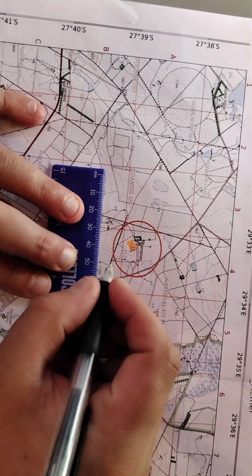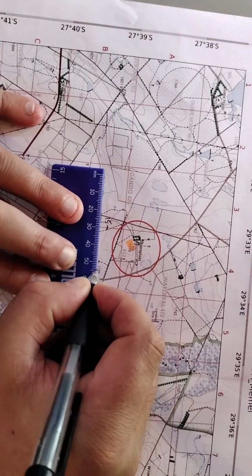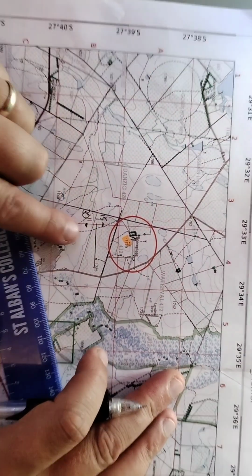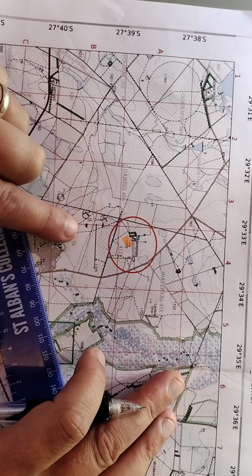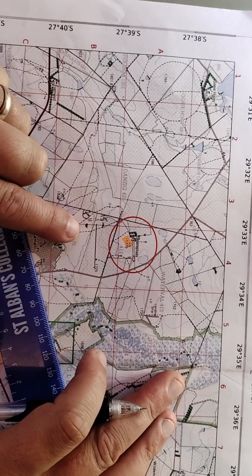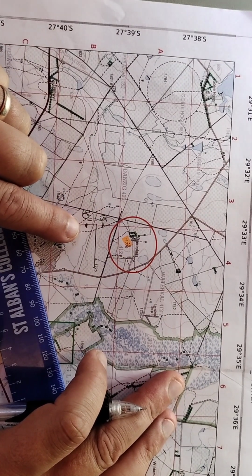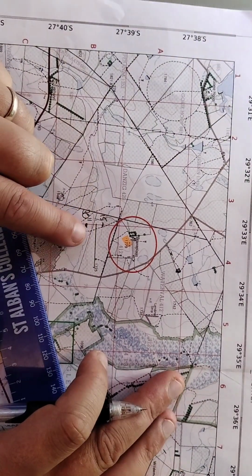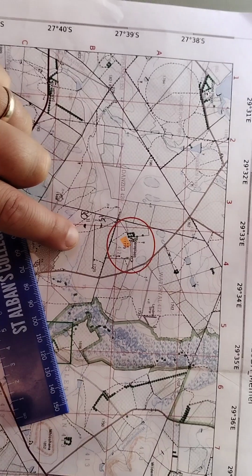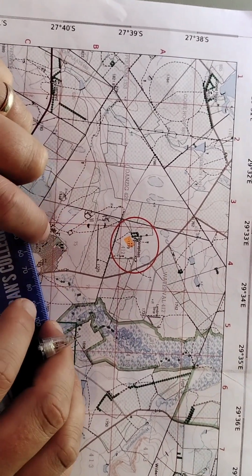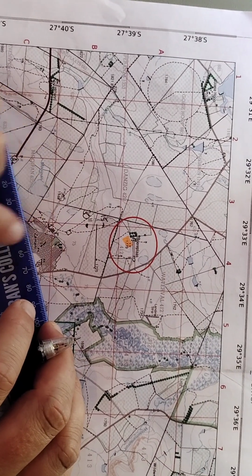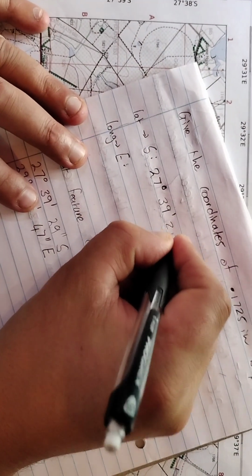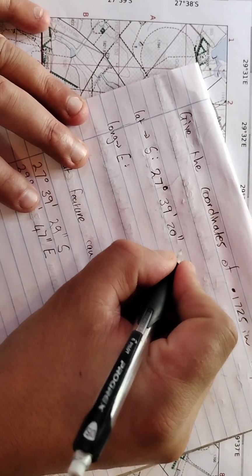Alright, so now make sure you're parallel, draw a line from your feature to the side, and then you can guesstimate. Alright, so there's 15, there's 30. So I would say that is about what? 15, 20, 25. So that would be about 20 seconds, right? Okay. So then you just write it down there, 20 seconds. We already wrote south, okay?